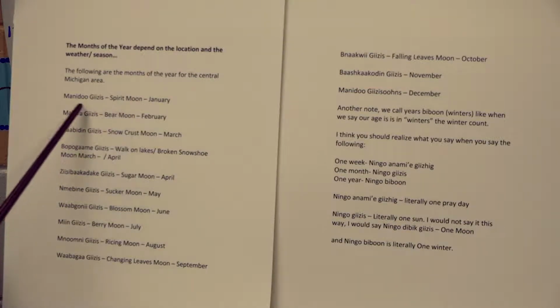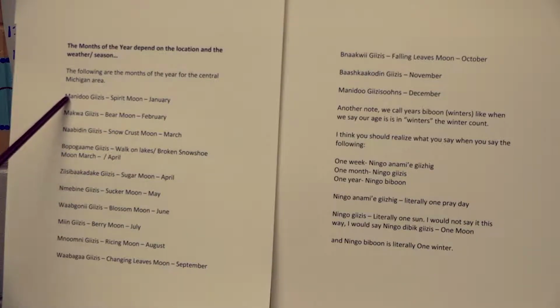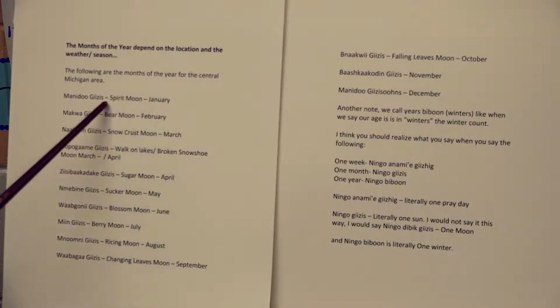So in January, we call it Menedogizes, which is a spirit moon. January is supposed to be the coldest month of the year, between December starting and January. And in January, you'll kind of hear the spirits, like you'll hear your house crack because it's so cold. When you go outside, you can hear the trees even cracking. So that's cold around us, eh? And cold is a spirit. So January is known as spirit moon.